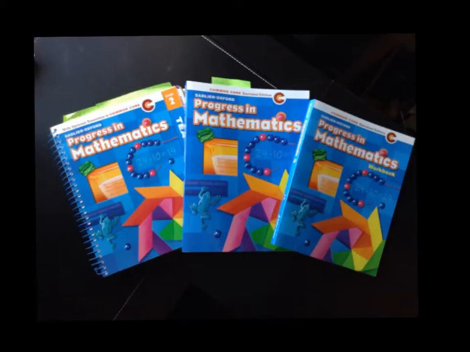As a review, these are the 3 main components of the Progress in Mathematics program: the Teacher's Edition, the Student Edition, and the Student Workbook.